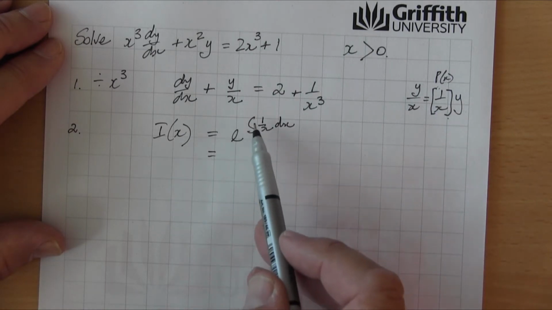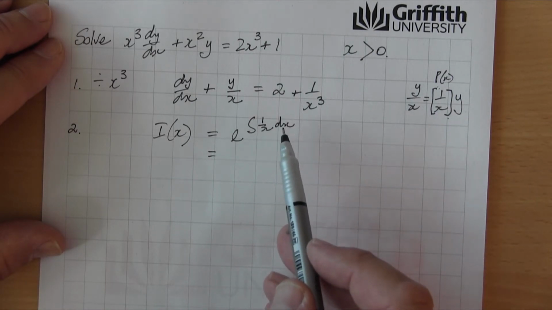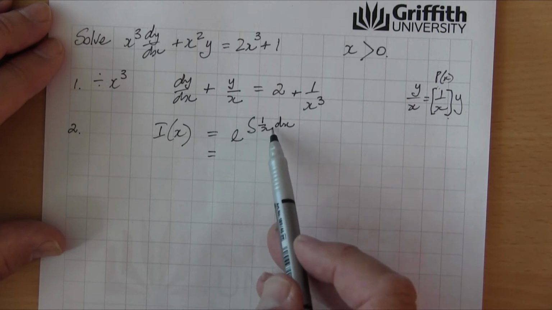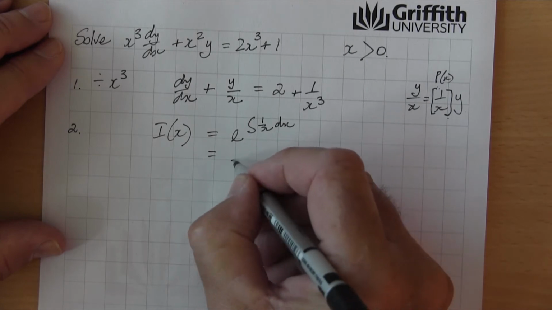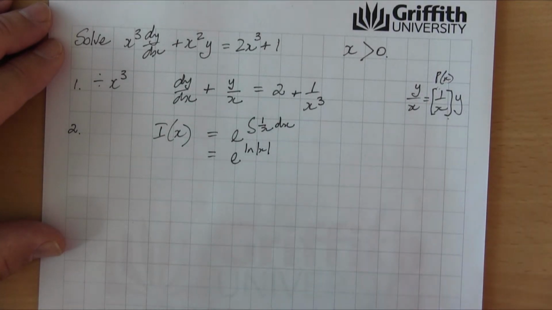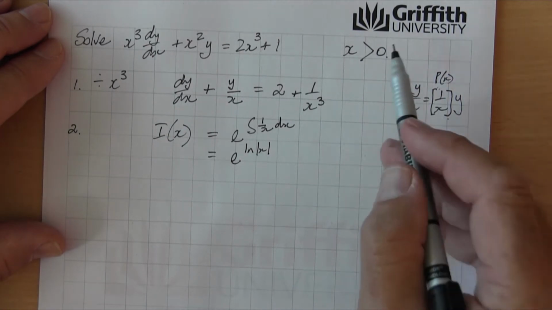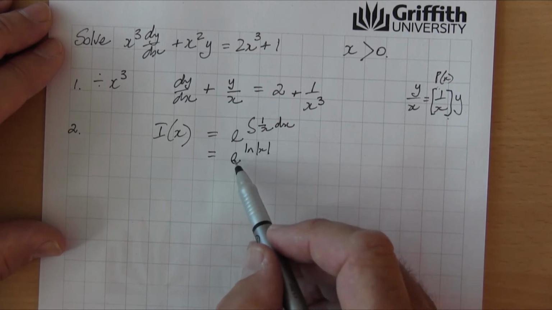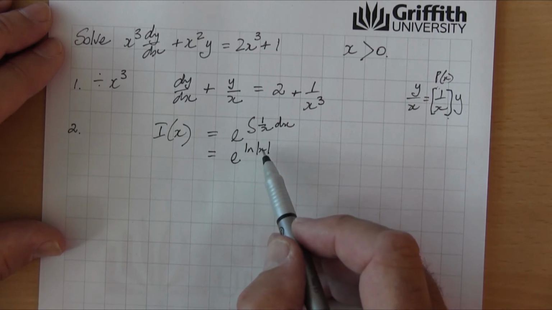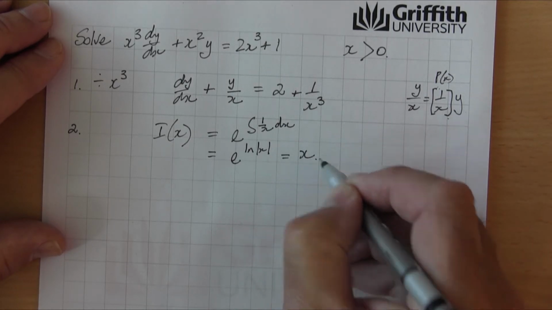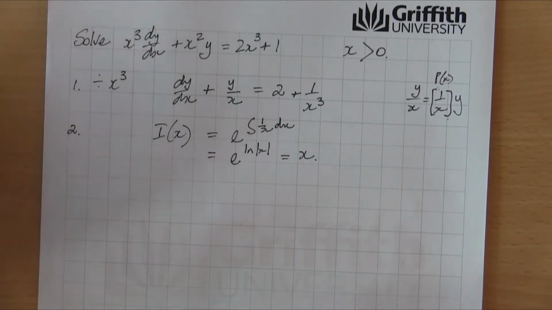And the integrating factor is e to the integral of p of x dx. So the integral of 1 on x is ln x. So it's e to the ln x. But we know from up here that x has got to be greater than 0, so therefore e to the ln of x is just equal to x. So my integrating factor is simply x.